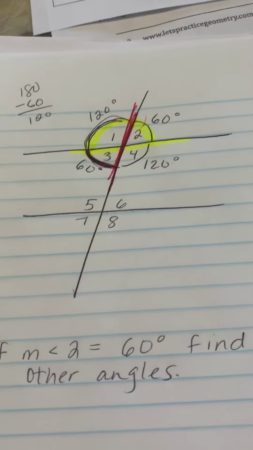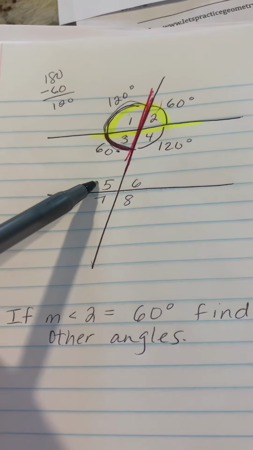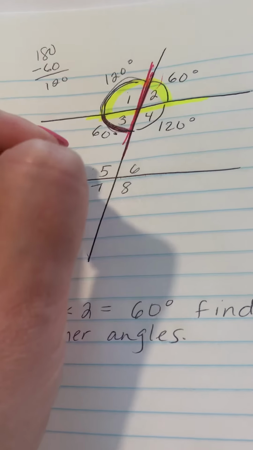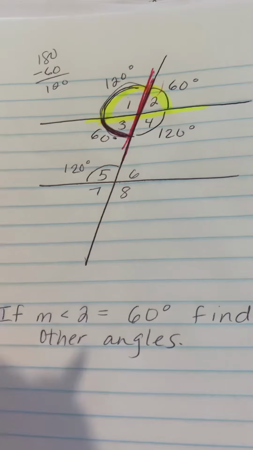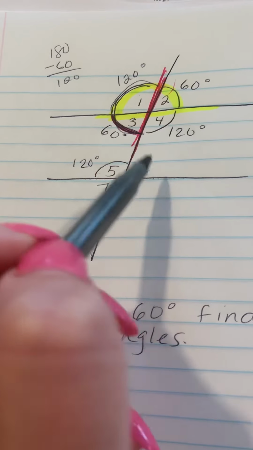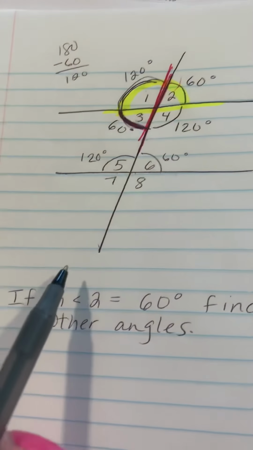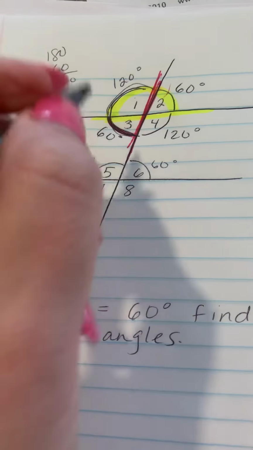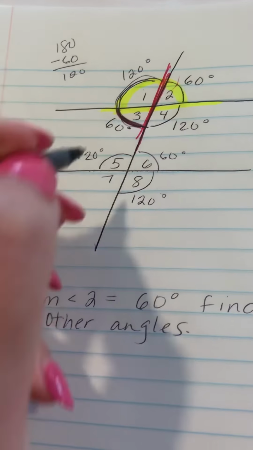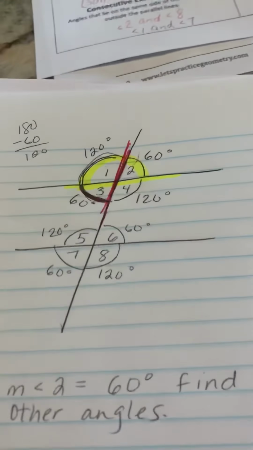Now, angle 1 is corresponding with angle 5. So they're equal. They're basically in the same position. So I know that angle 5 must be 120. Angle 2 is in the same position as angle 6. You can do this for all of them and realize that they're just going to repeat values. Angle 4 is in the same position as angle 8, so it would be 120. And then angle 3 is in the same position as angle 7. So they would match up too.